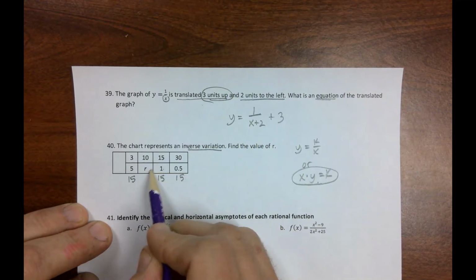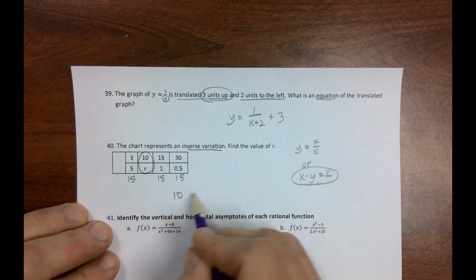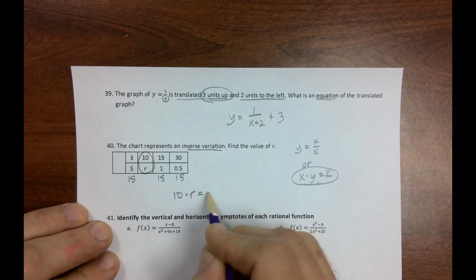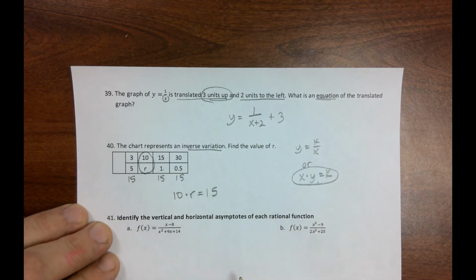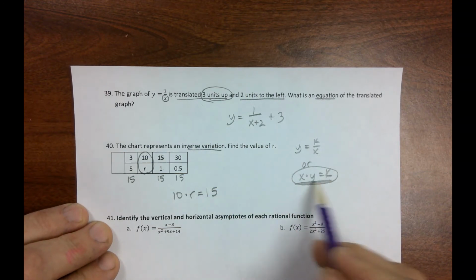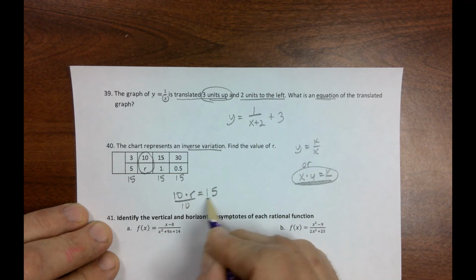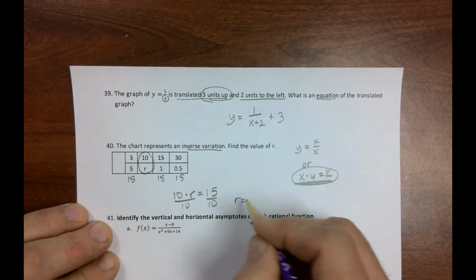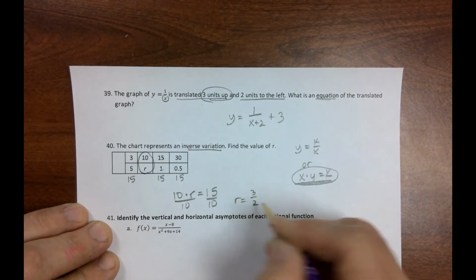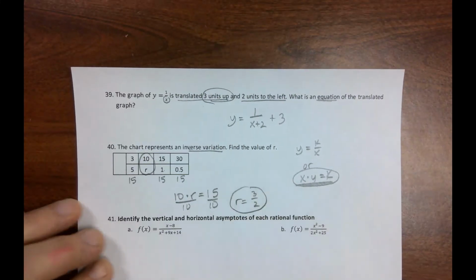So this problem is asking you 10 times some r has to equal 15. I'm piggybacking this rule here. Divide by 10, divide by 10, and I get r is 3/2. There's my answer.